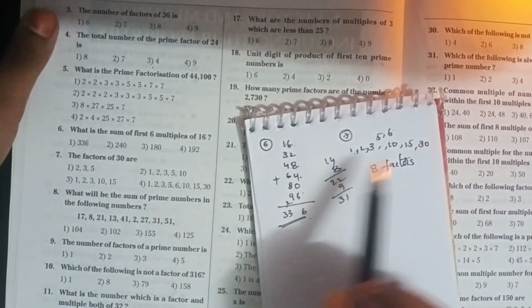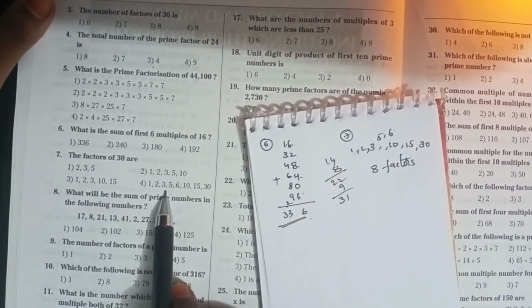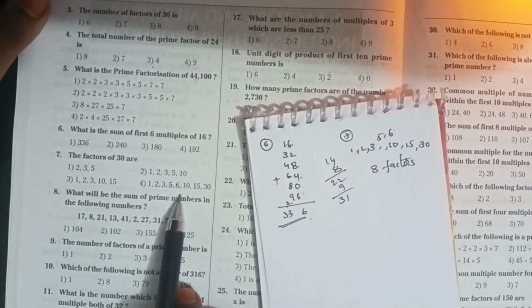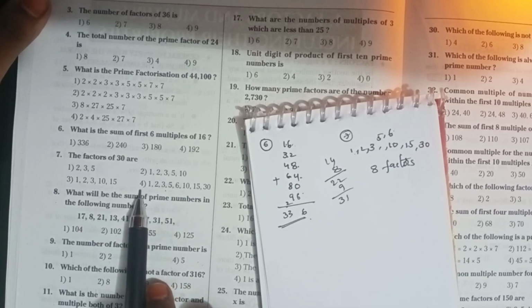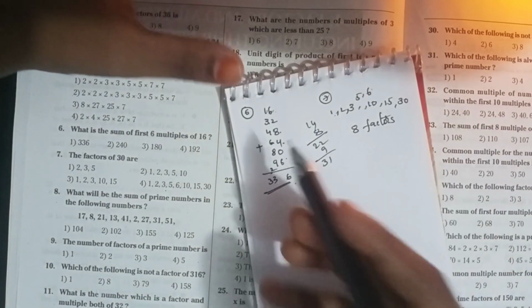So there are 8 factors and we have to find those: 1 2 3 5 6 10 15 and 30. So these are all the factors of 30, option number 4, okay? And next one is 8.